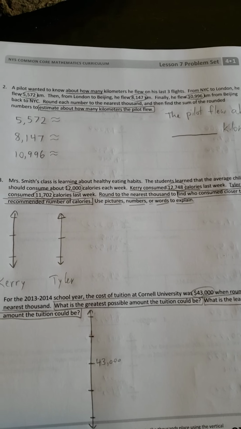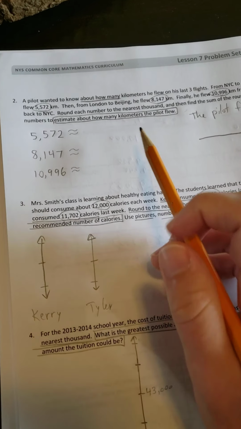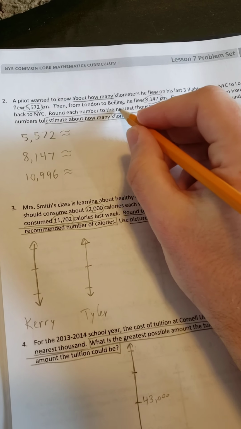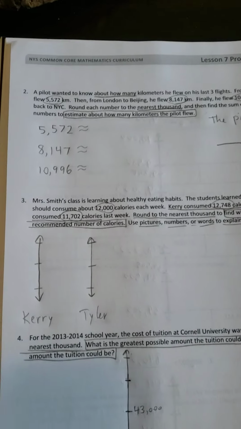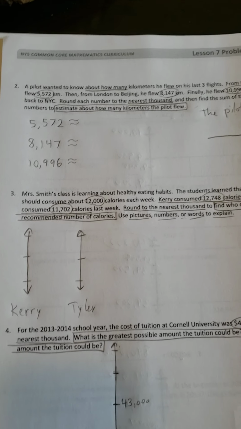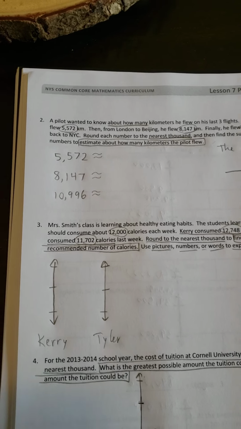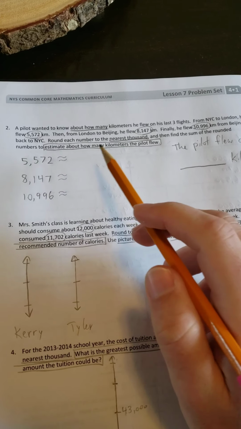kilometers the pilot flew. You keep saying about how many. That's telling us we're rounding, and it tells us right here we're rounding to the nearest thousand. That's important. When you round something, you have to know what you're rounding to. Okay, so we're rounding each of these to the nearest thousand. I circled all the important numbers, and I'm writing them down. Those are all the distances he flew.